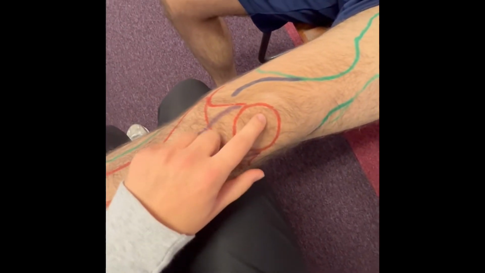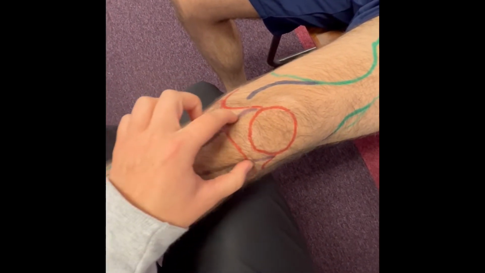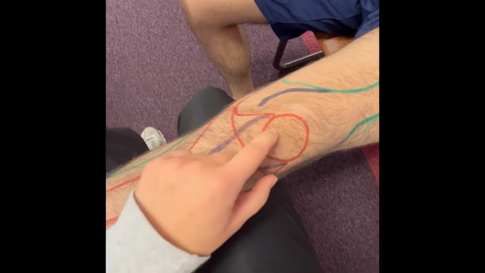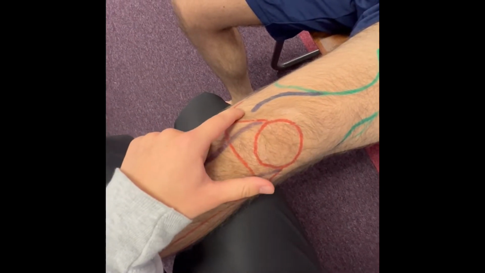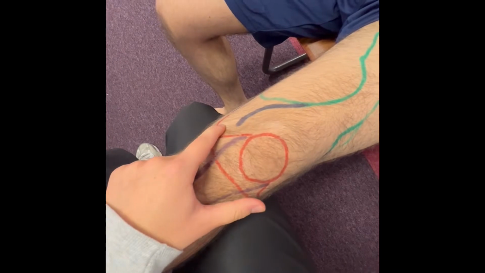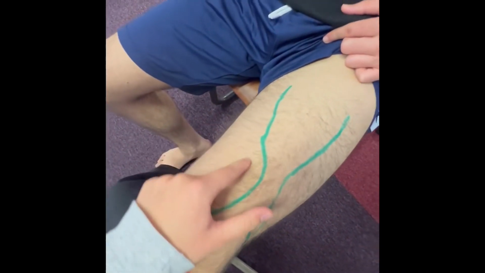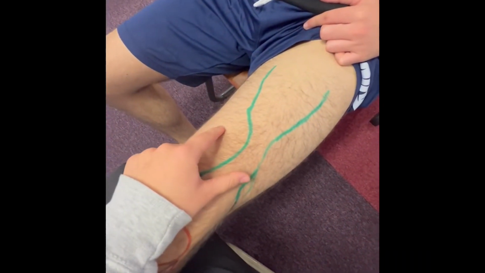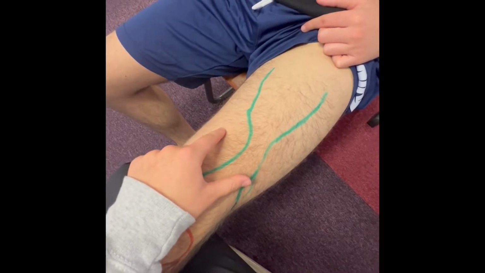Up here, you can see the patella. This is the patella tendon, and it sits on top of the femur. And yeah, up here, you can see the quadriceps. This is the biggest muscle of the thigh.